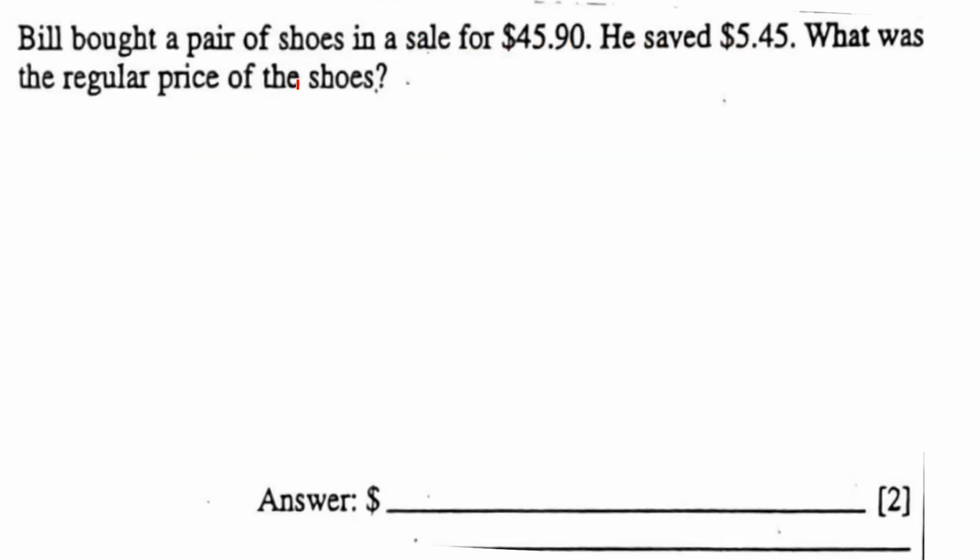It's very important to note that if this is a sale, that means that the sale price, which is $45.90, would be less than the regular price. So the regular price is going to be more than the sale price, and the sale price is going to be less. Let me say that again. The sale price is going to be less than the regular price, and the regular price is going to be more, because if you're doing a sale, then the sale price should be lower than your regular price.